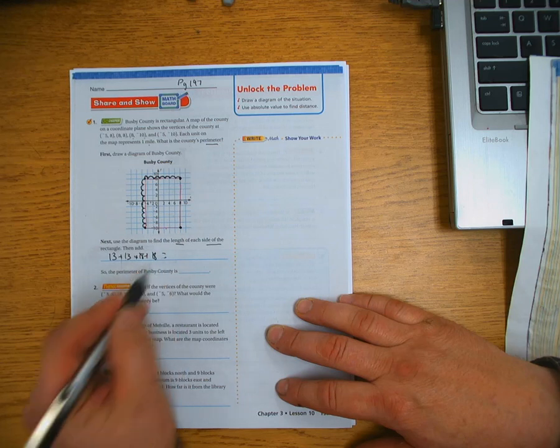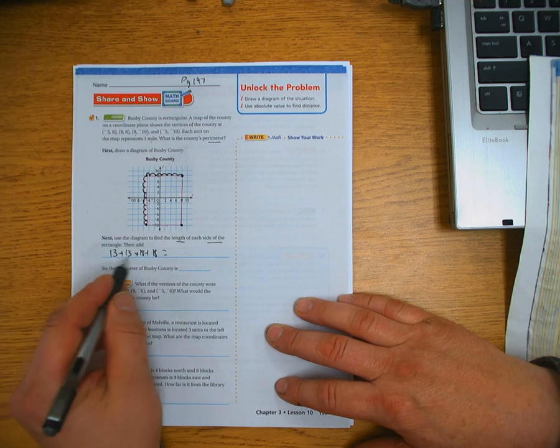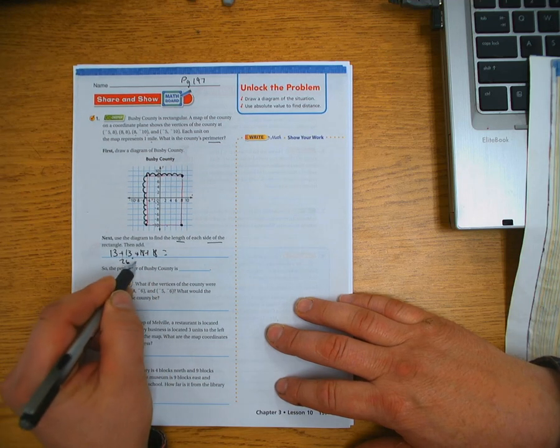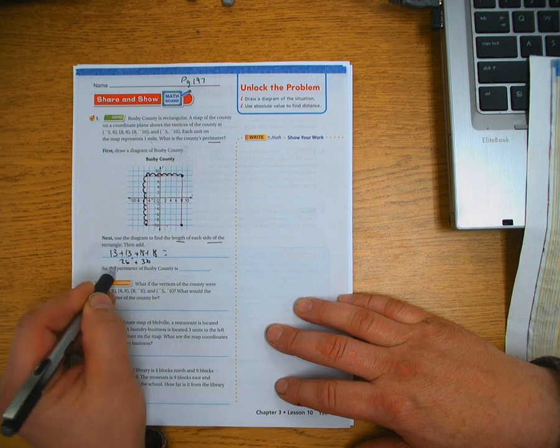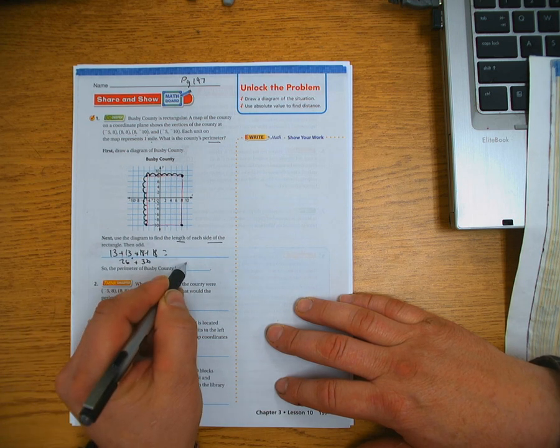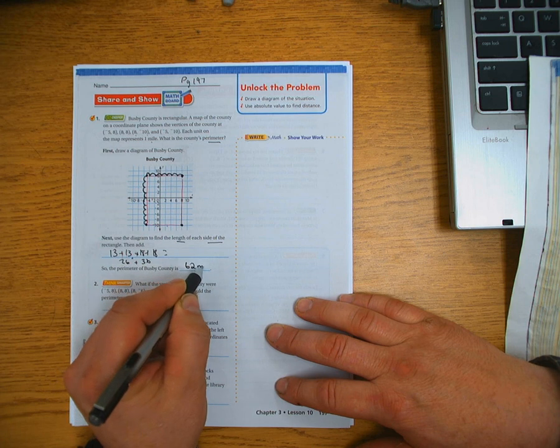So I'm going to add all of these up. Okay, 26 plus 36. I think I get 62, and it said they were miles.